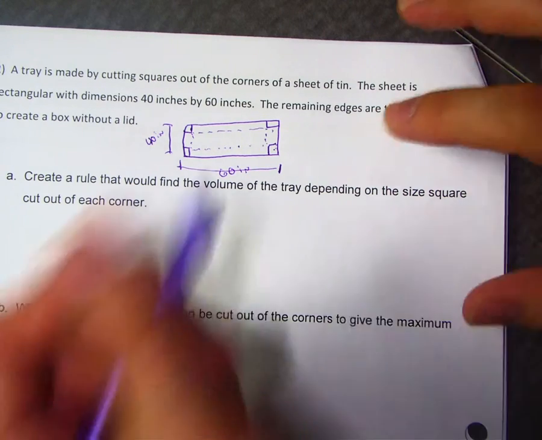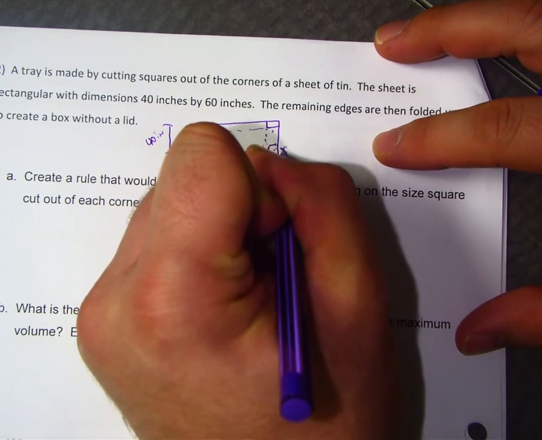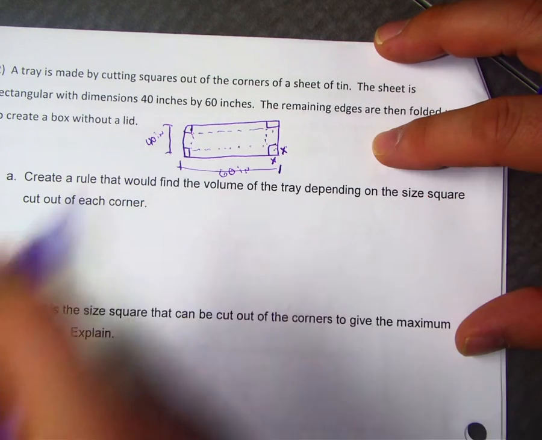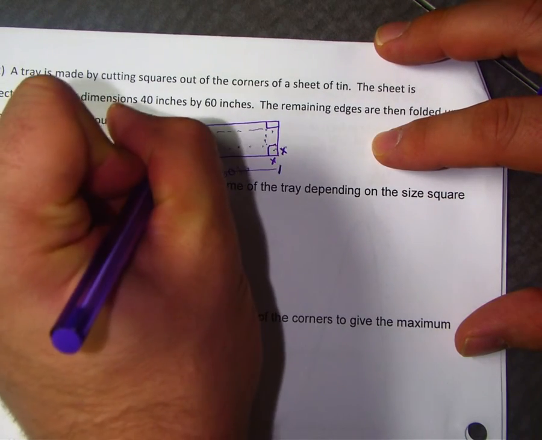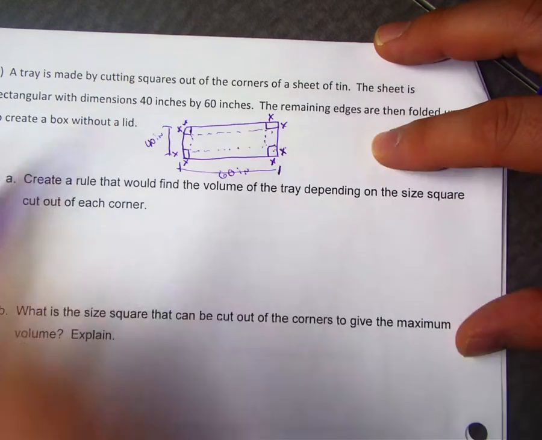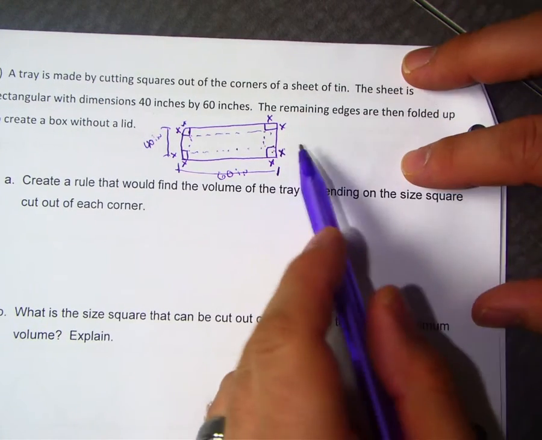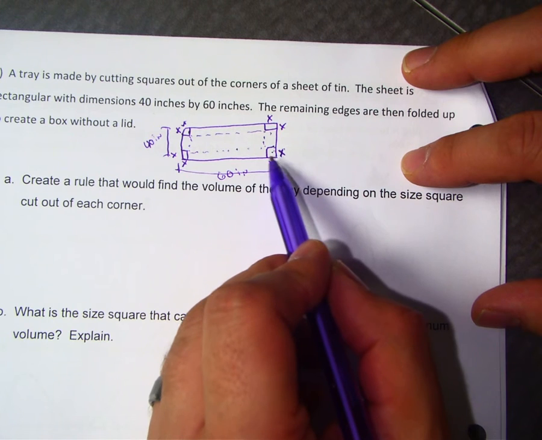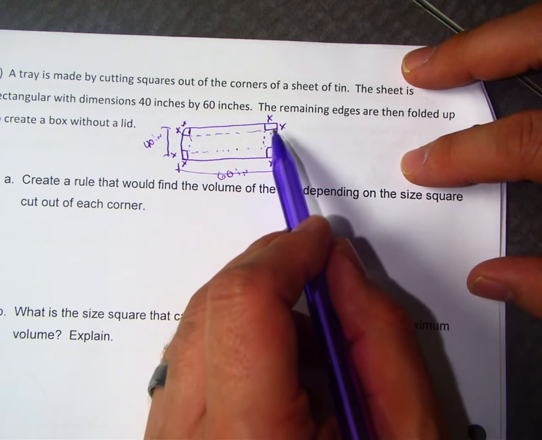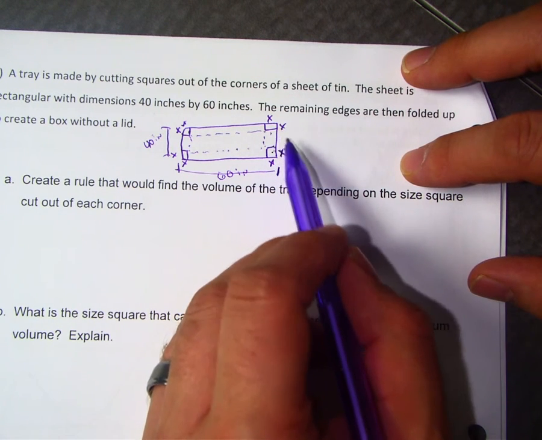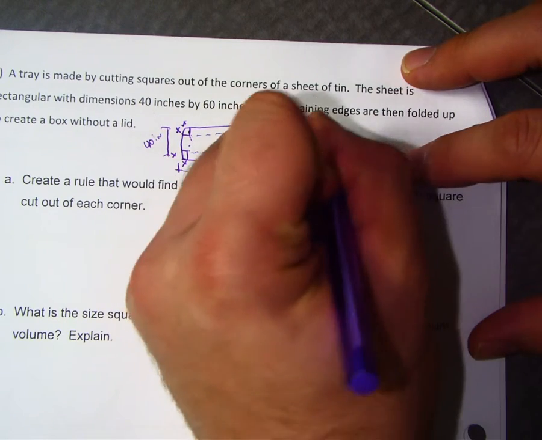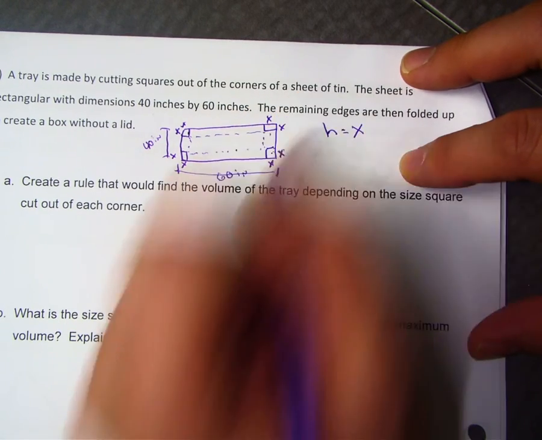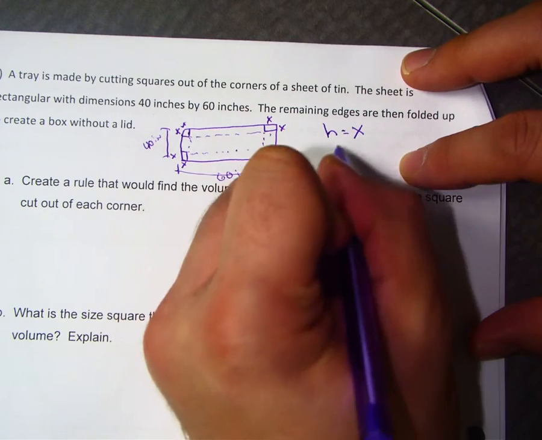It's what we call our independent variable. It is what we are going to call our x. So it's x here, x here, x here, x here, x here, x here. We have all these x's because they're all squares and they're all the same size. So we're taking all those x's. Now I'm going to write this over here: H equals x.